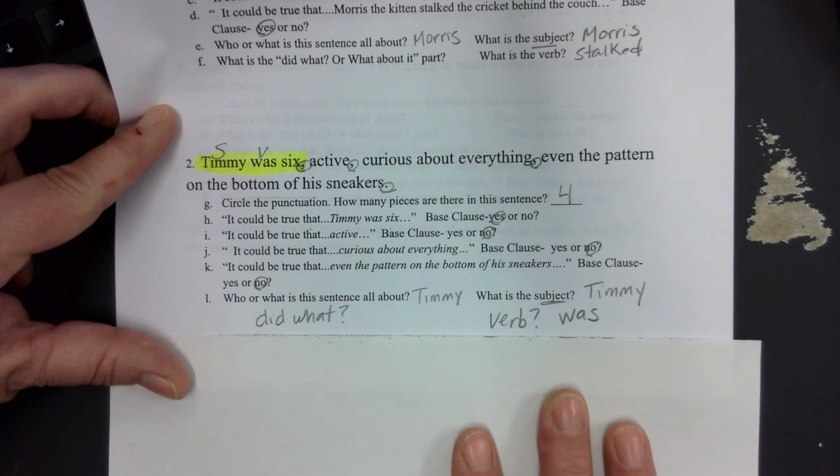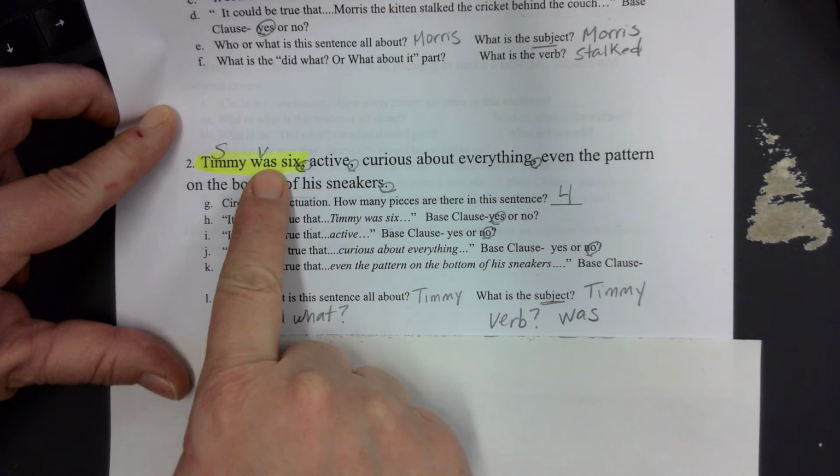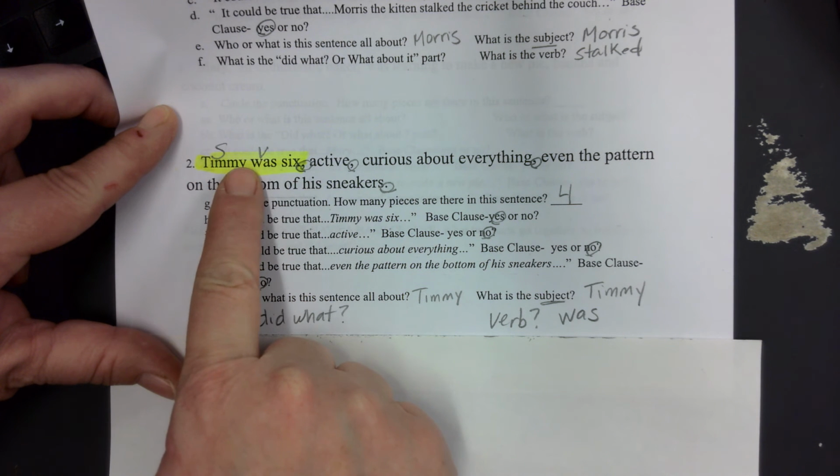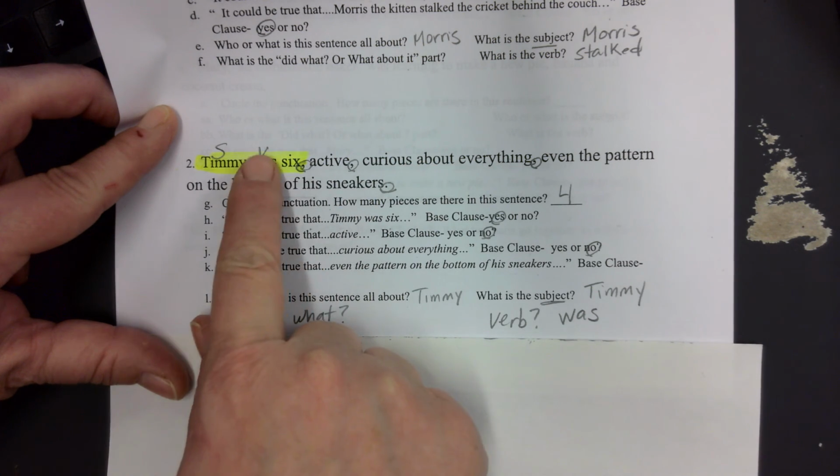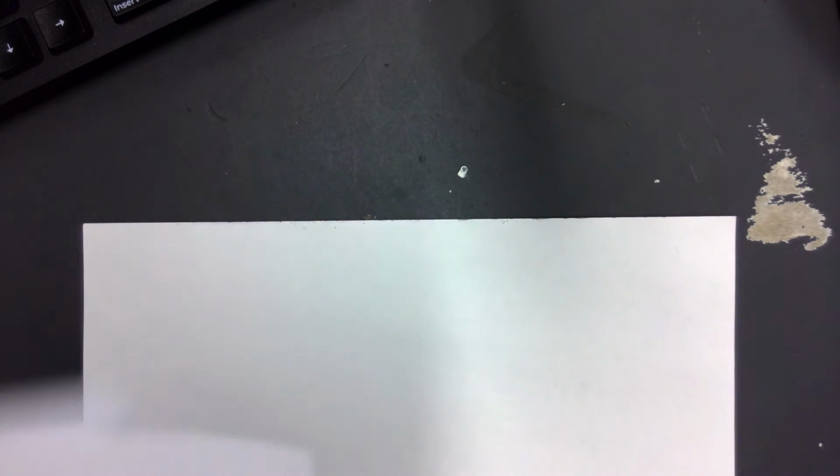Okay, so we have identified the base clause of this sentence. We have a subject and a verb within it. All the rest of it just tells us more about that base clause. Okay. Let's take a look at number 3.